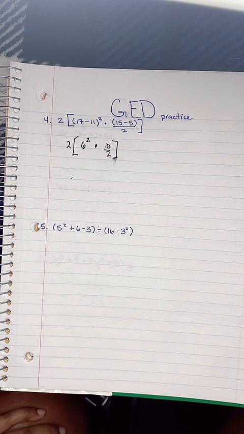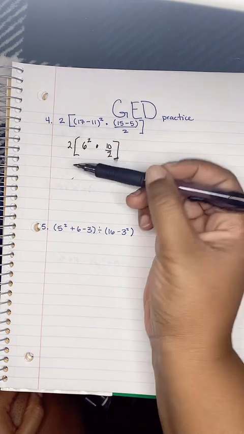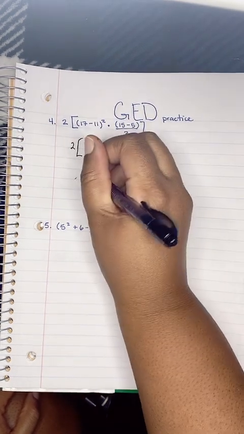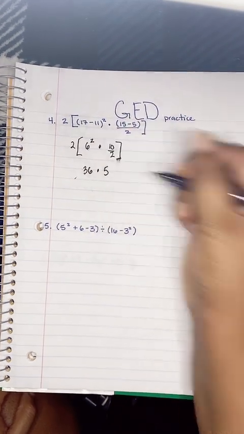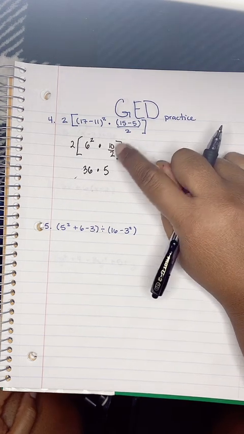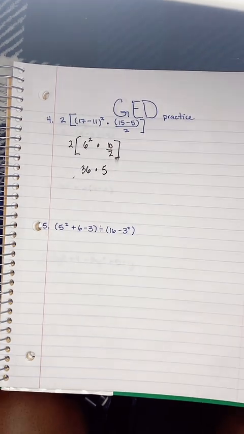36 times 5 to the second. The 5 divided by 2. Is it? 36 times 5. Okay, so 6 times 6 gets us 36. Times 10 divided by 2 is 5. So our 2 goes away when we divide it. You're so welcome.